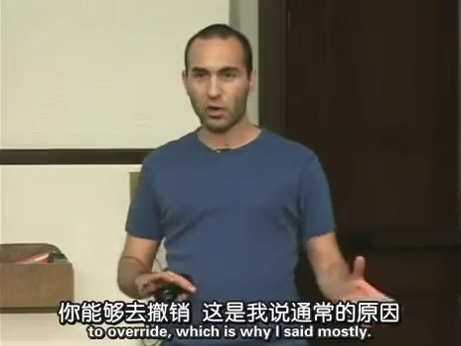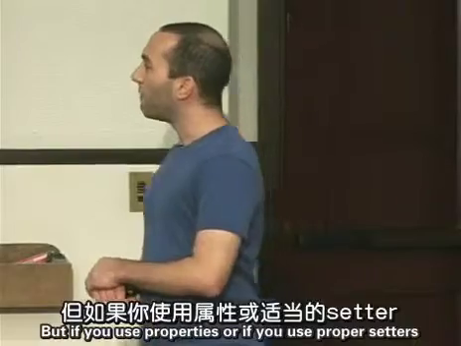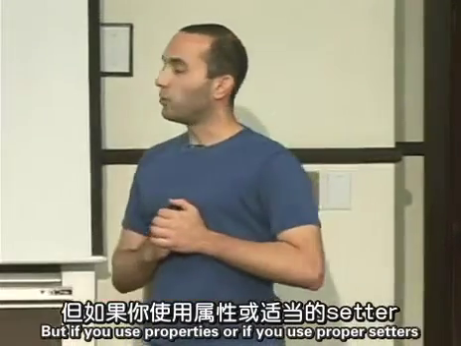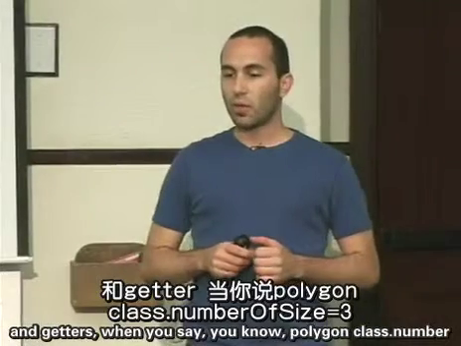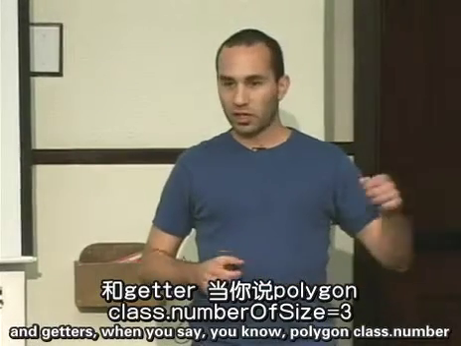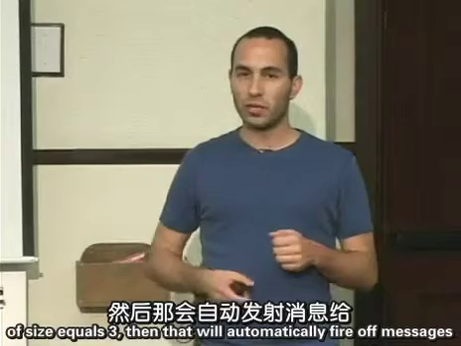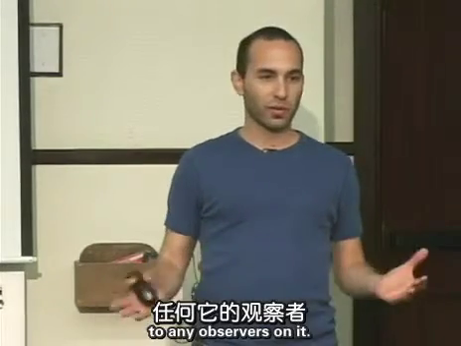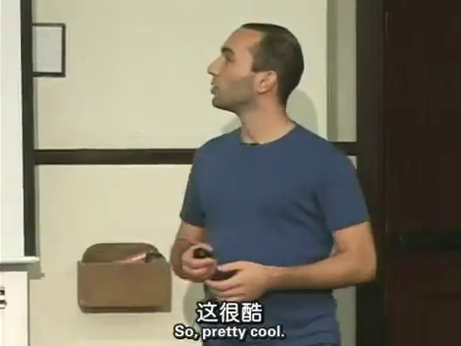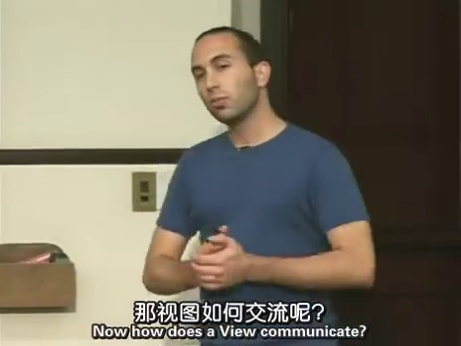You have the ability to override, which is why I say mostly. But if you use properties, or if you use proper setters and getters, when you say polygon class dot number of sides equals 3, then that will automatically fire off messages to any observers on it. So pretty cool. Now, how does a view communicate?